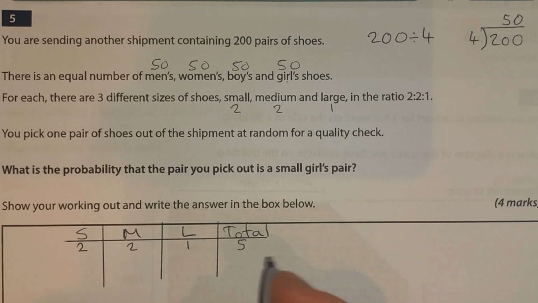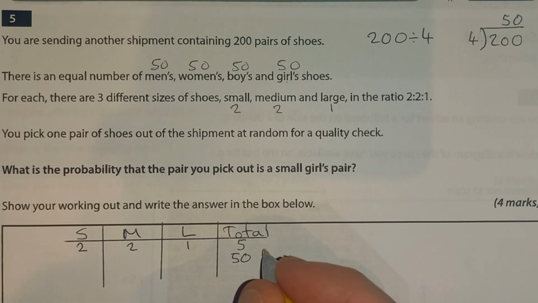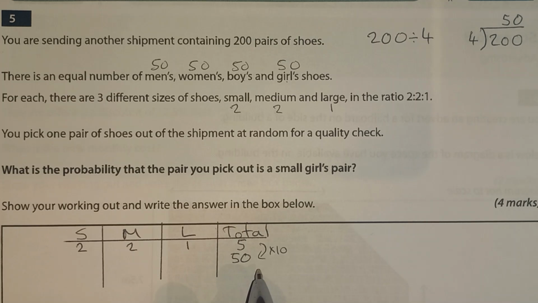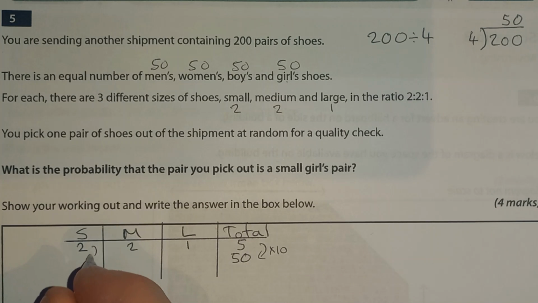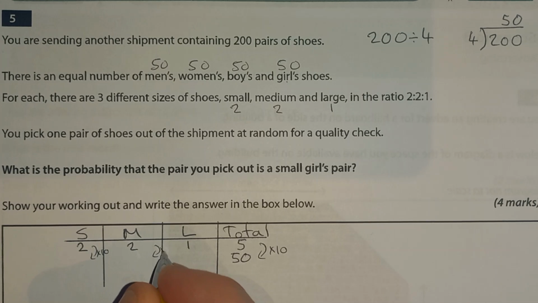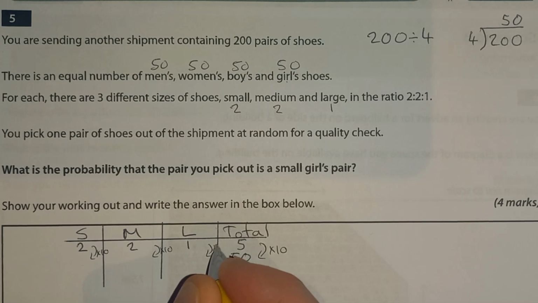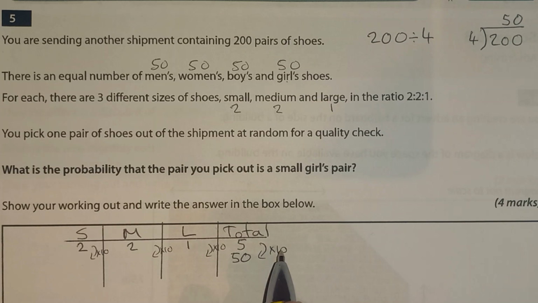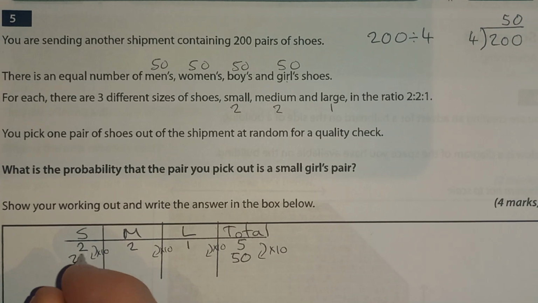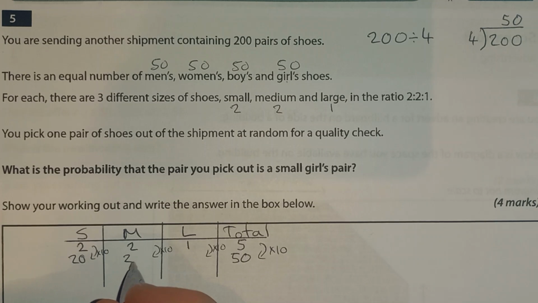But actually for each of these groups, we're saying we've got 50 pairs of shoes. So you might be able to see this is 10 times that. Okay, so we can split this up by multiplying this by 10, this by 10, so everything. So it's like saying we've got this ratio, but we've got it 10 times. So instead of 2 pairs of small shoes, we've got 20. Instead of 2 medium, we've got 20. And instead of 1 large pair, we've got 10.